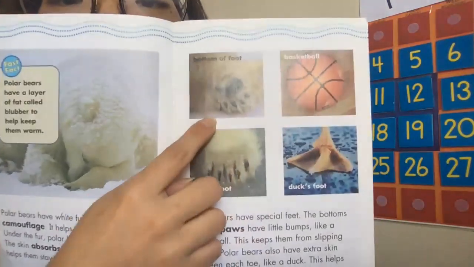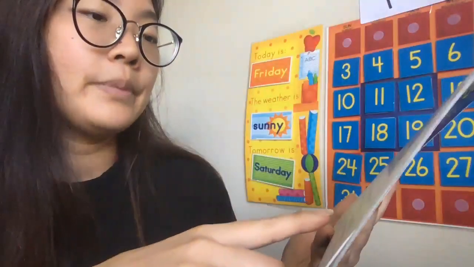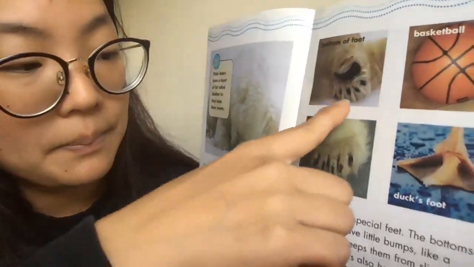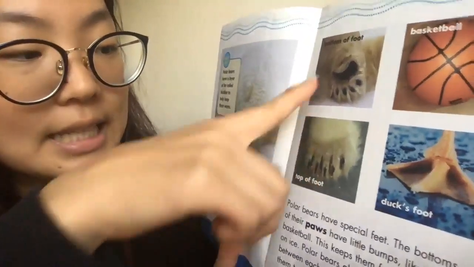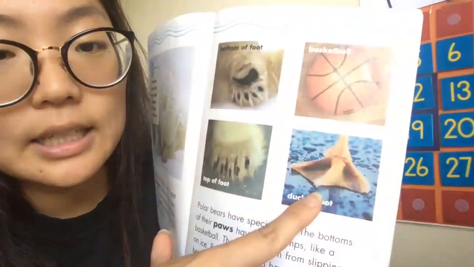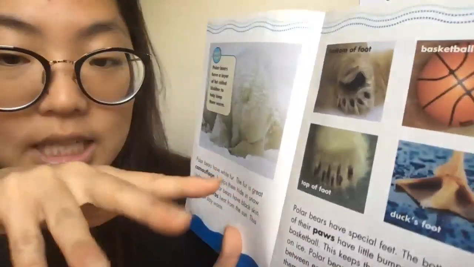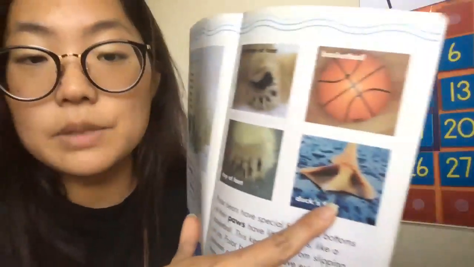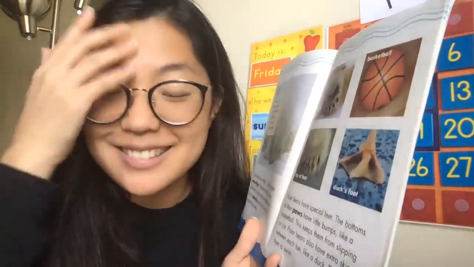So on the bottom of their foot, they have little bumps like basketballs to help them from slipping on ice. And they have extra skin between their toes. So this helps them to swim, like webbed feet. We learned about webbed feet in class.